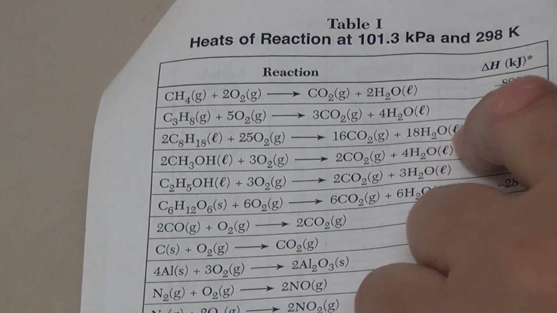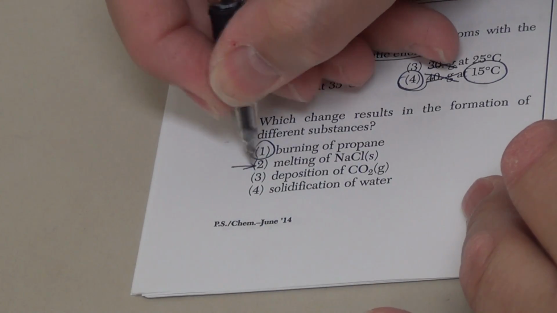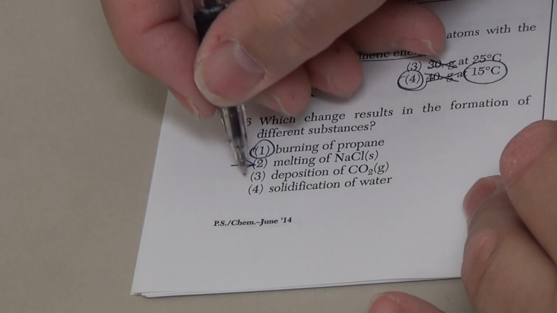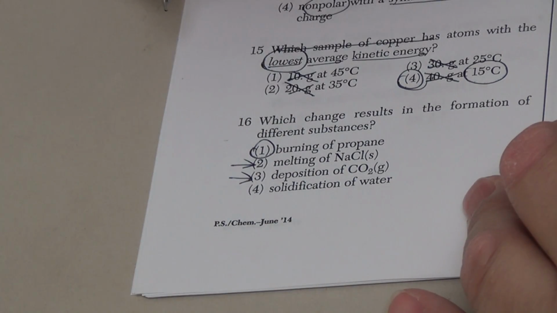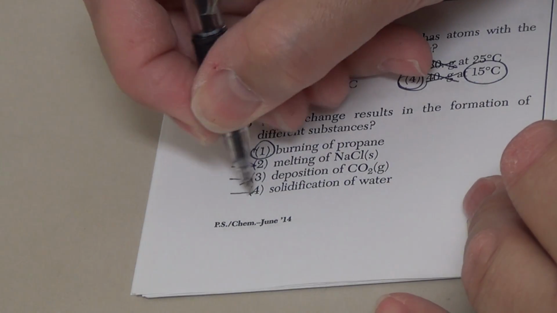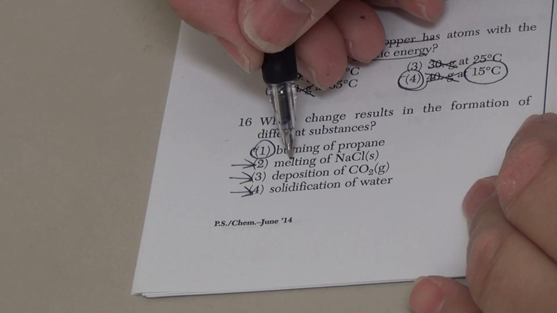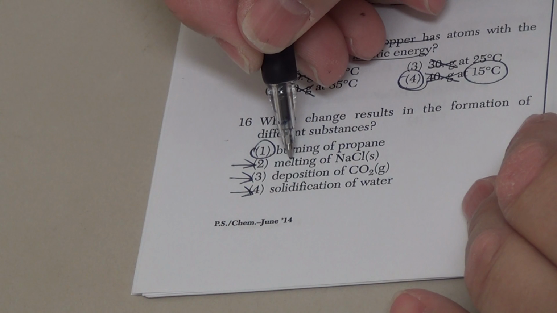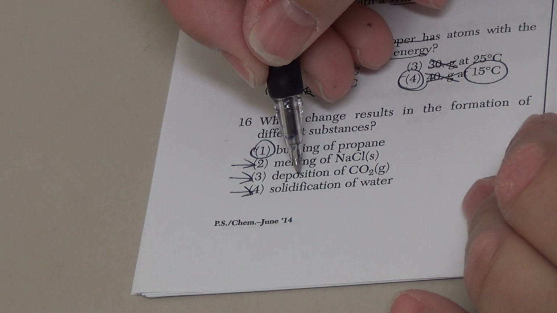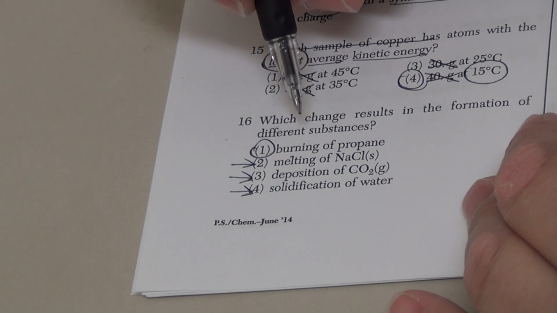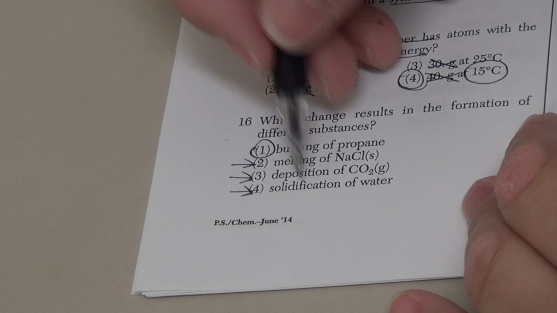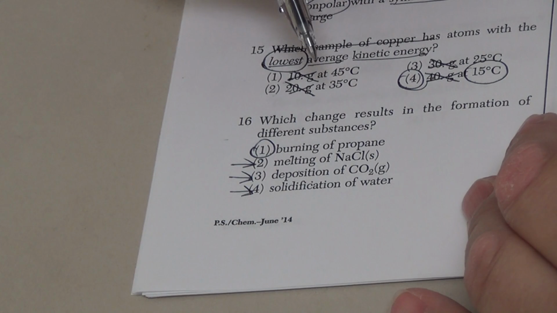Melting is just a phase change. Deposition is just a phase change. And solidification is just a phase change. Solid to liquid for melting, gas to solid for deposition. And solidification is just a fancy word for freezing or liquid to solid.